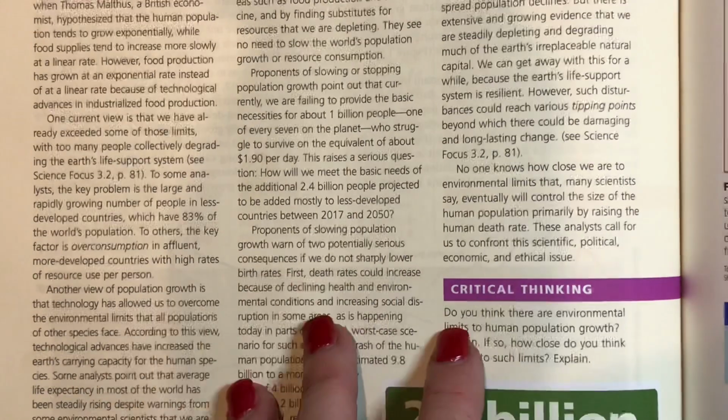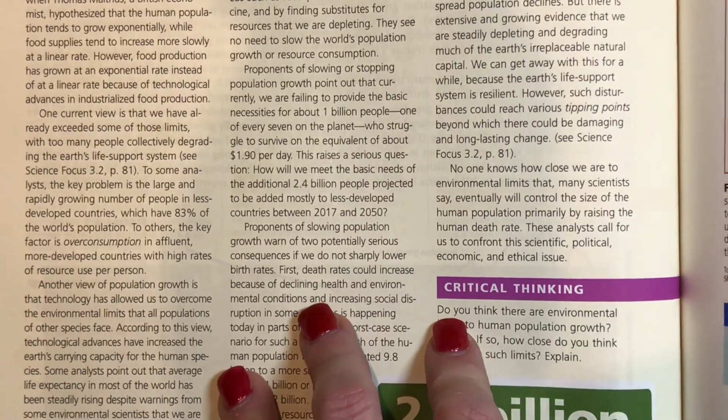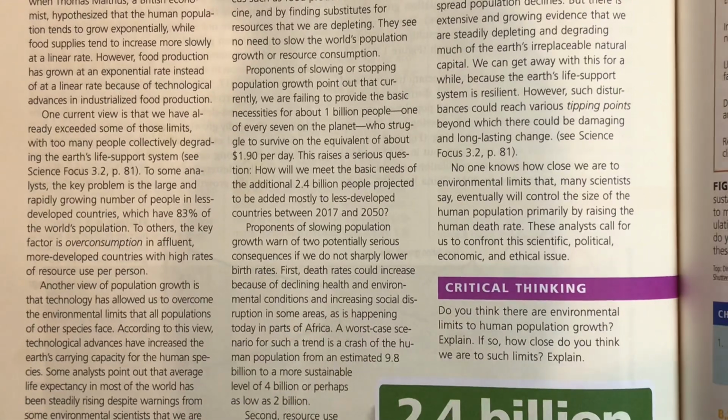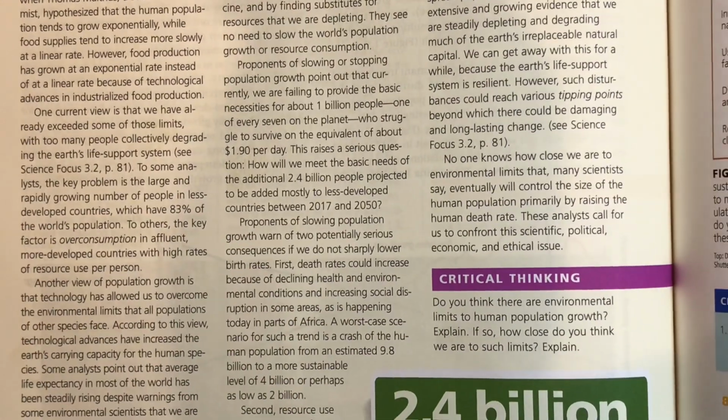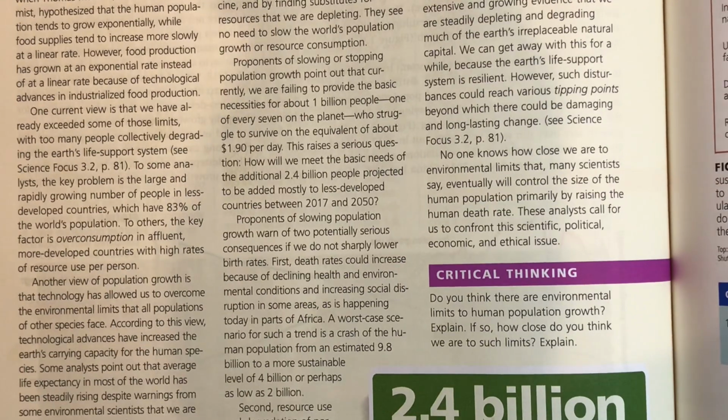The biggest thing to remember is that resources are not spread globally equally, and your ability to harvest them is different. Remember, the United States has very few of its own resources. We harvest from other places in the world. So we've created our own carrying capacity for sure.